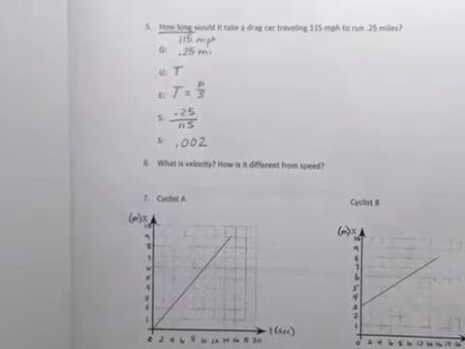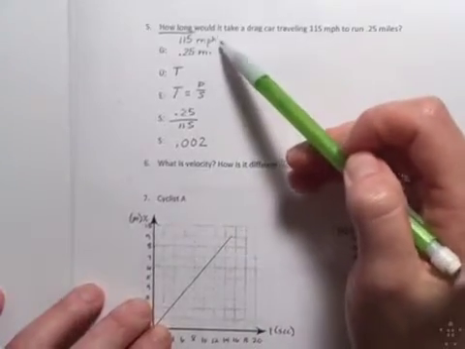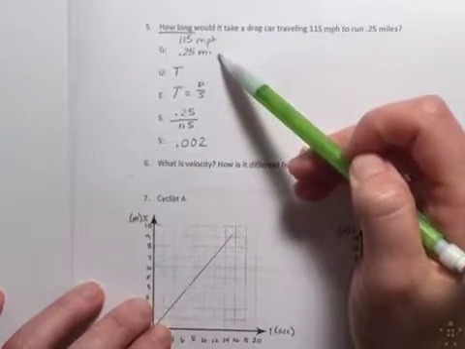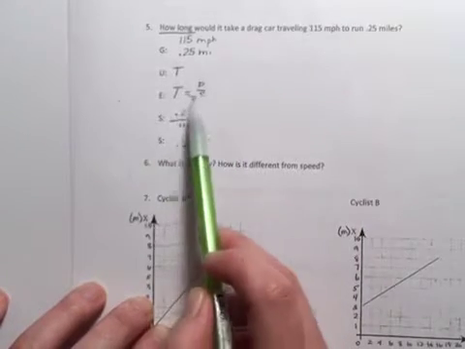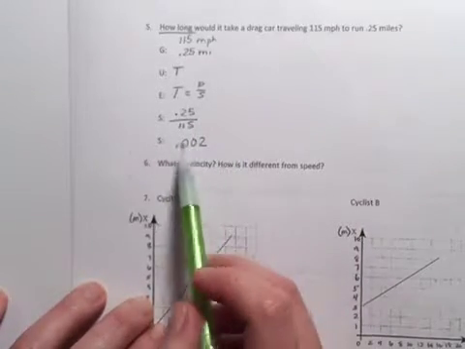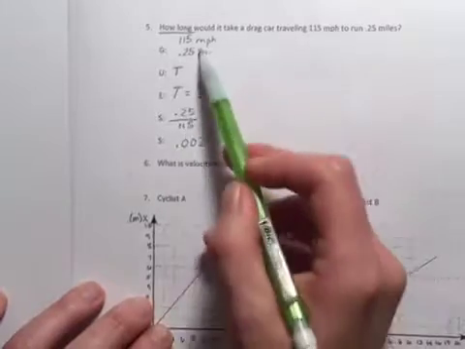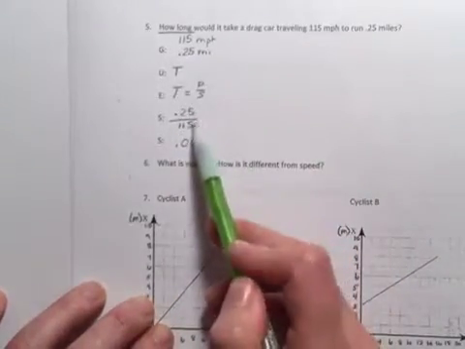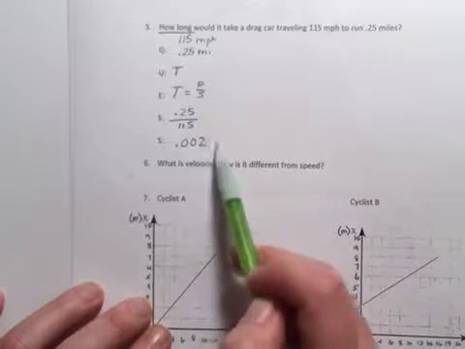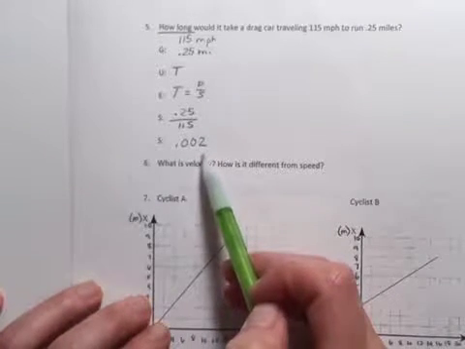So I've done the same thing here. I wrote down what I was given, 115 miles an hour and 0.25 miles. And it asked me how long, so I know I'm looking for time. And I solved for time by taking distance divided by speed. And so my distance was 0.25 and my speed was 115, so don't make that mistake. And then I got this answer, which is kind of strange, 0.002.